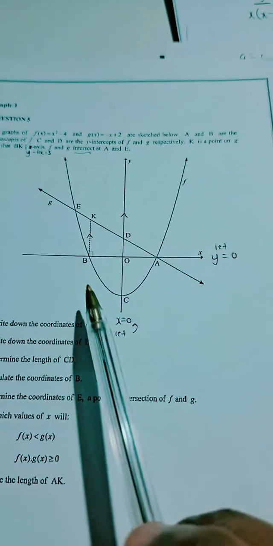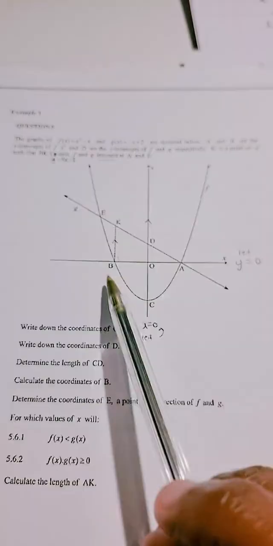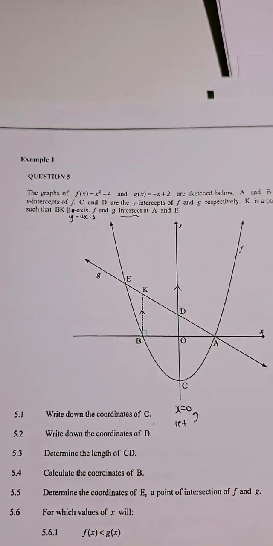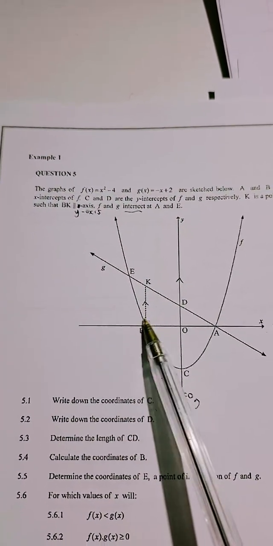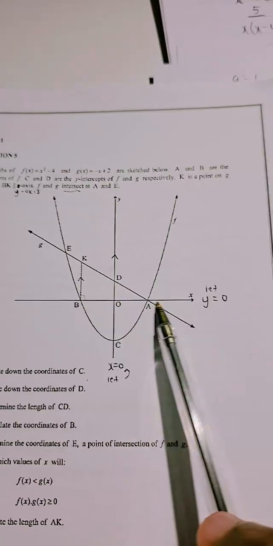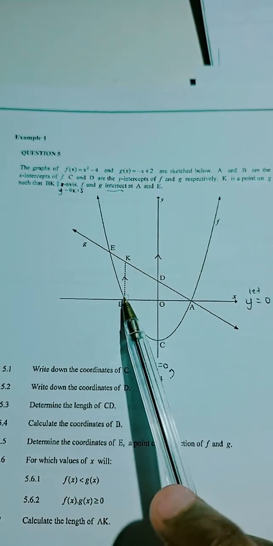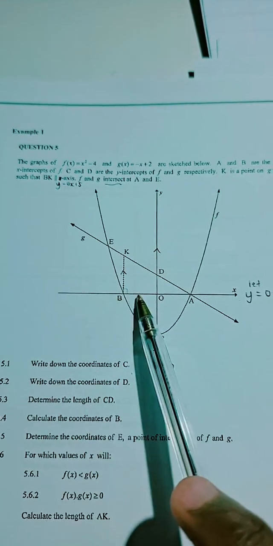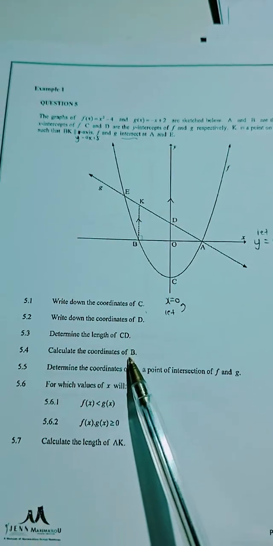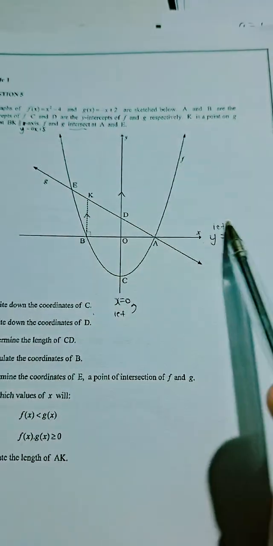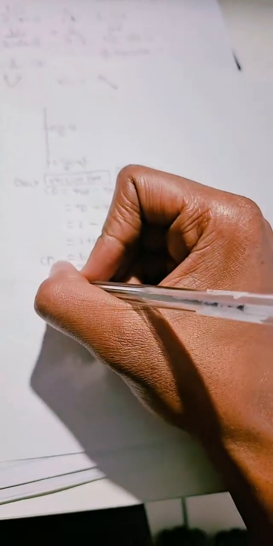Calculate the coordinates of B. Where is B? B is our x-intercept. Of which function? The parabola. B is the x-intercept of the parabola. So what is the x-intercept? That's where we let y be equal to 0. Remember, B is on the negative side of the x-axis. So the B coordinates are going to have a negative x value, but the corresponding y value is going to be 0.